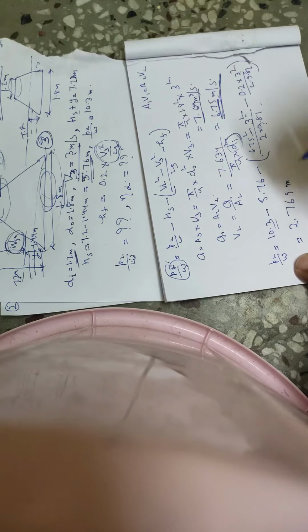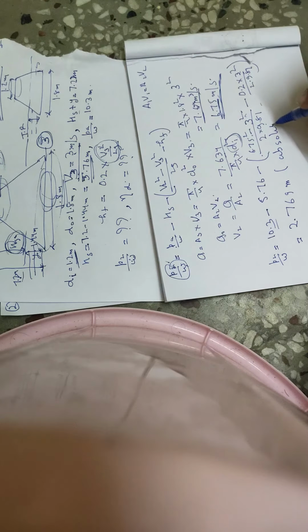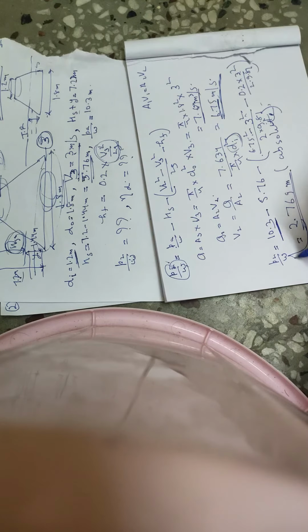2.769 meter head. Now remember, this will be your absolute value. This will be your absolute head. When this is given, this will be your absolute head. If you take this as 0, you will find the relative head. So you have to remember this thing, you have to differentiate between these two. I hope this is clear to you.